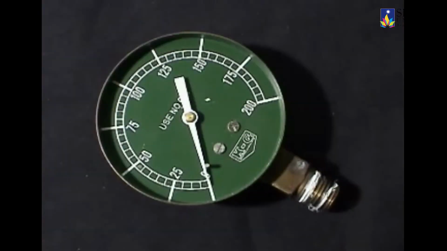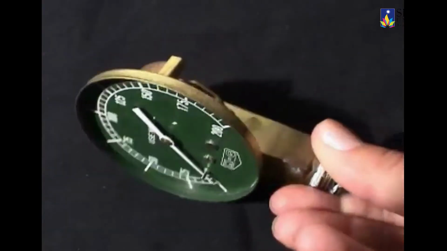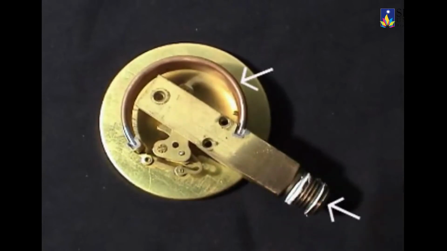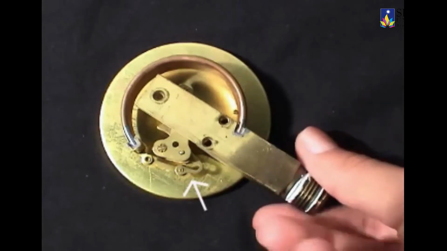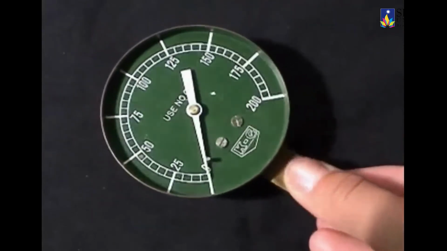Both these instruments operate on the Bourdon tube principle. The curved tube is connected to the high pressure being read. A higher pressure tends to straighten out the tube and vice versa. The end of the tube is connected to a linkage that drives an indicating needle on the face of the pressure gauge.